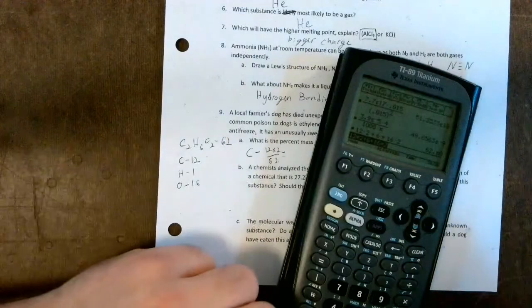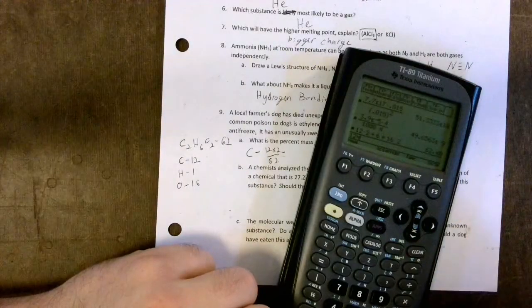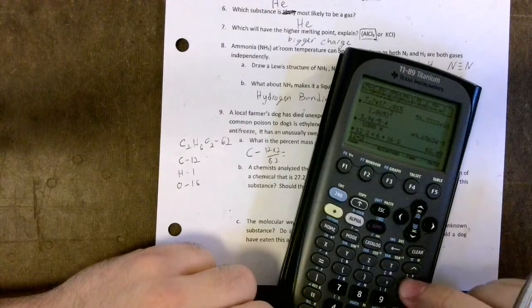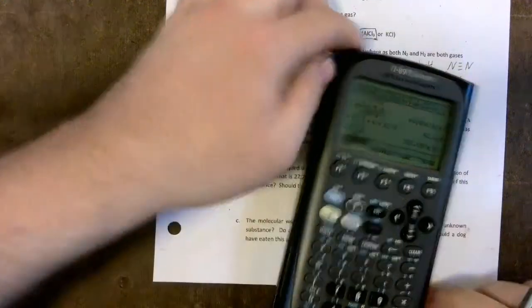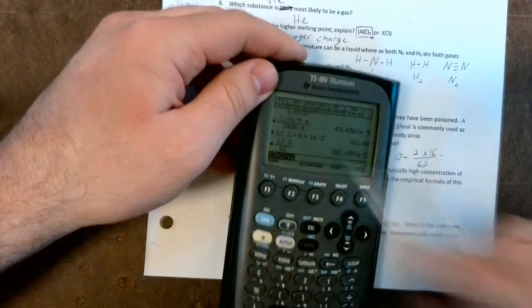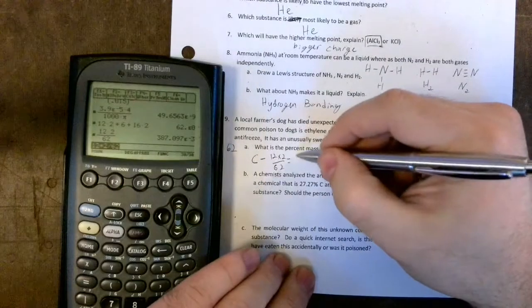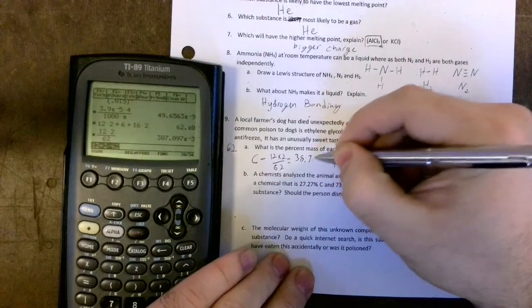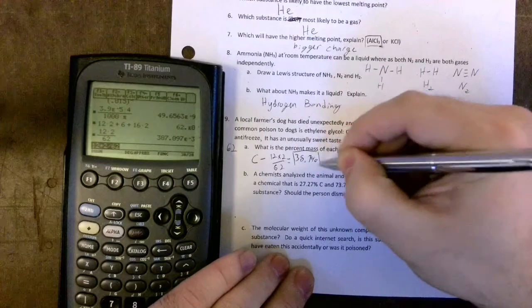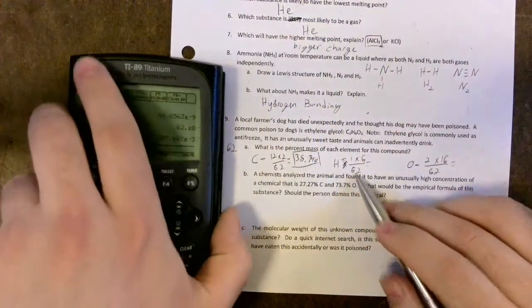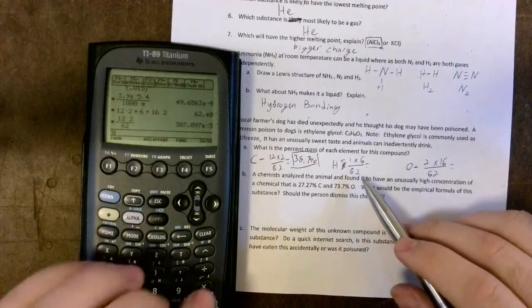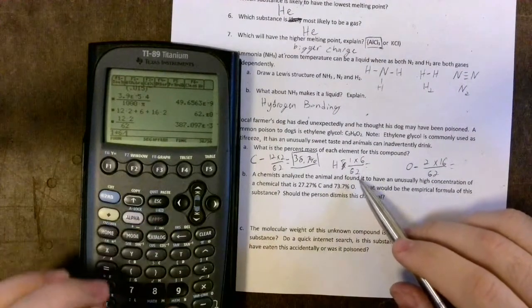So carbon, 12 times 2 divided by 62. That's going to give me 0.387, so it's going to be 38.7%. Hydrogen, that's going to be 1 times 6, I could have just put in 6, divided by 62.